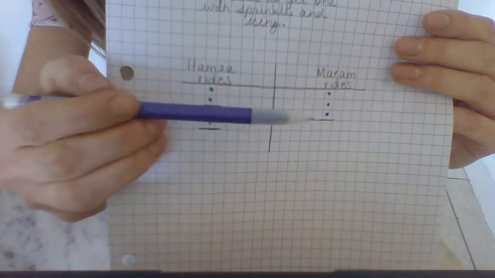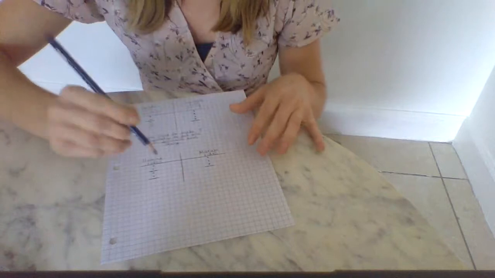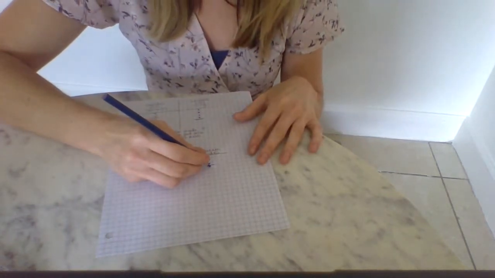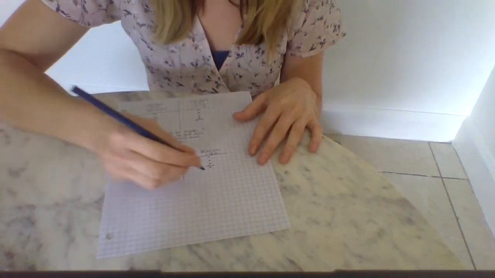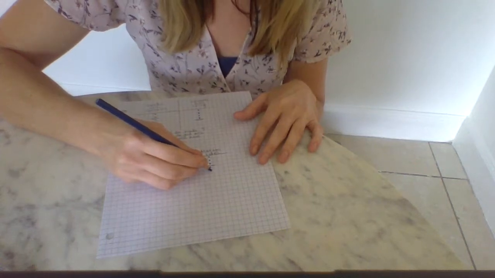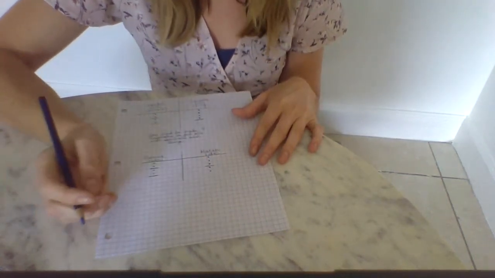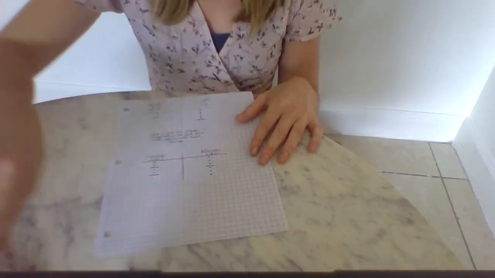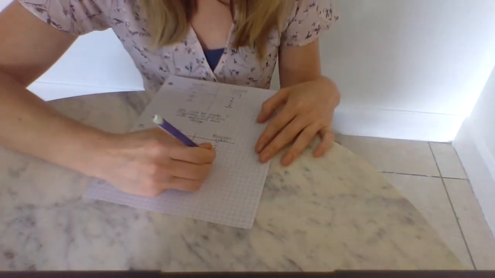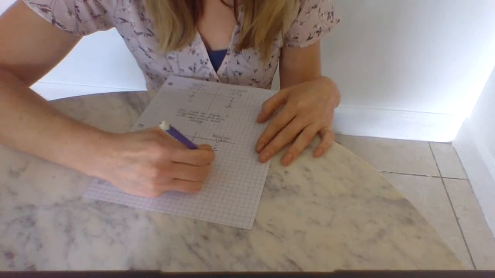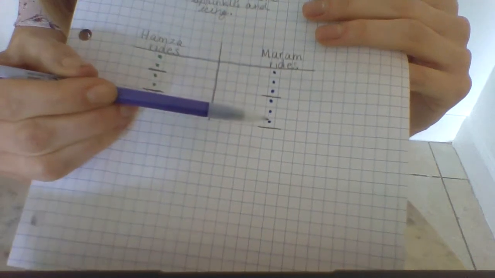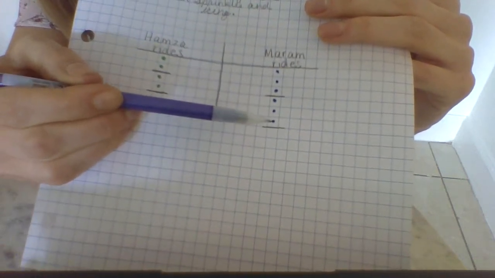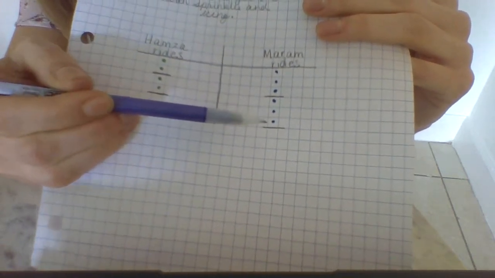Now Maram has the shorter column. So it's Maram's turn. The fourth day, Maram does not ride the bus. The fifth day, Maram does not ride the bus. The sixth day, Maram does ride the bus. So I'll draw the paper strip to show that this dot represents the day that Maram does ride the bus, on the sixth day.